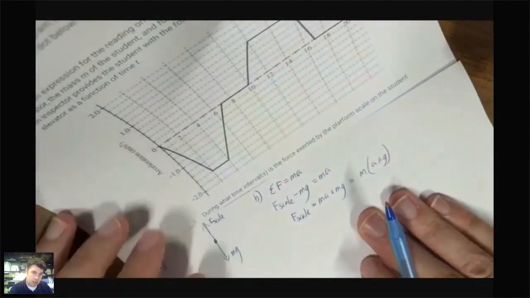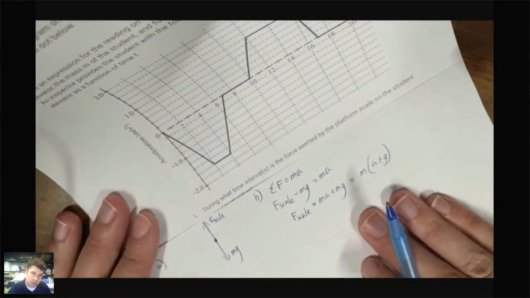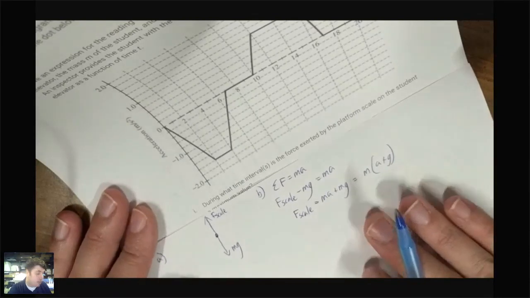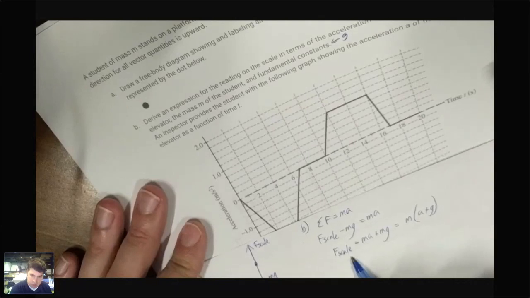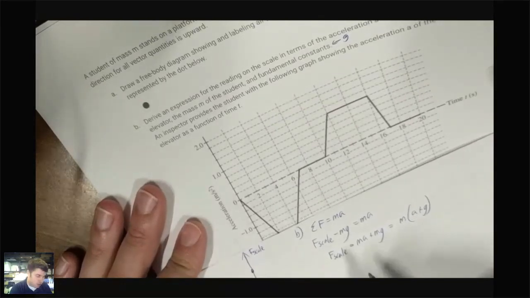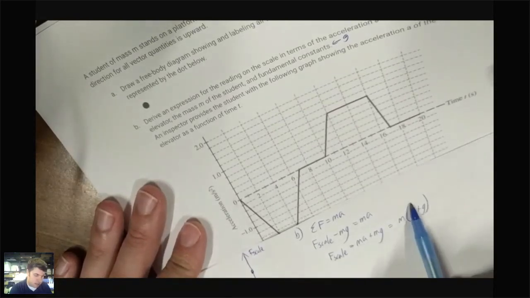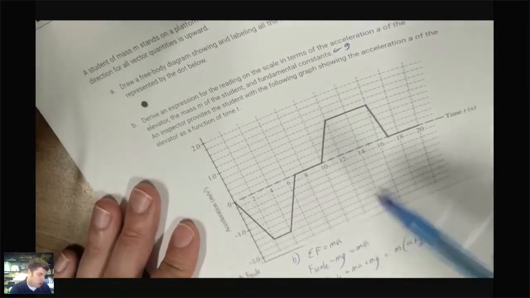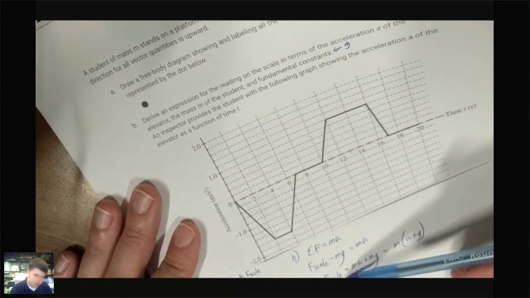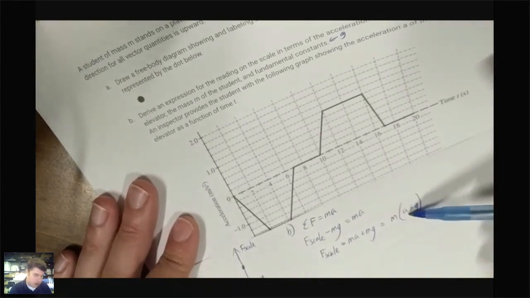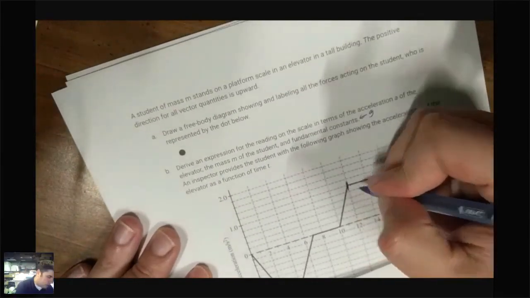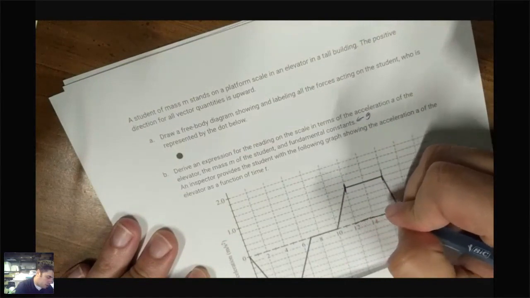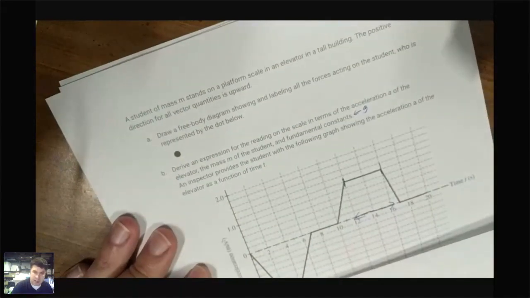Okay, so when is the force exerted by the platform scale on the student the biggest value we can get to? All right, well, if we have our equation for part B, force on a scale is the mass times the sum of the acceleration and our acceleration due to gravity. We're looking for F to be the biggest when A is the biggest. So where is A the biggest here? We're looking at A being a maximum somewhere between 12 and 16 seconds.